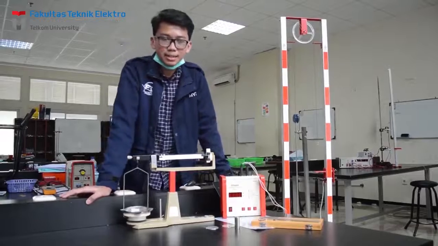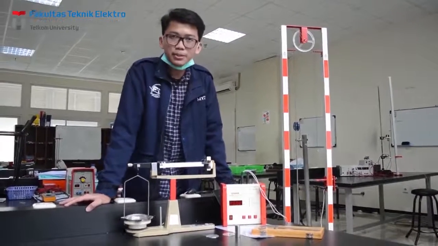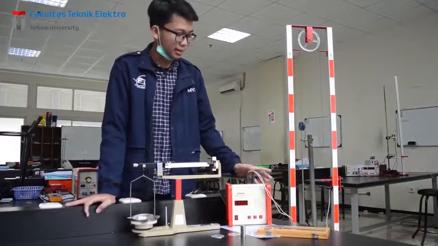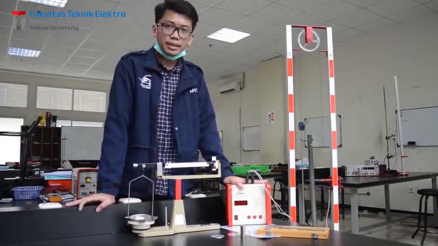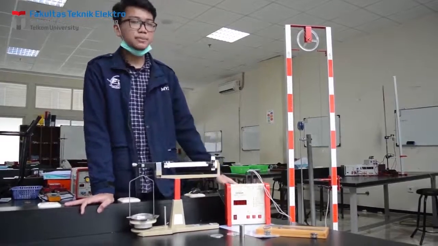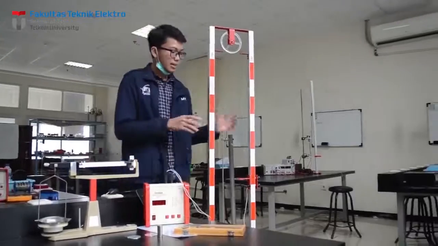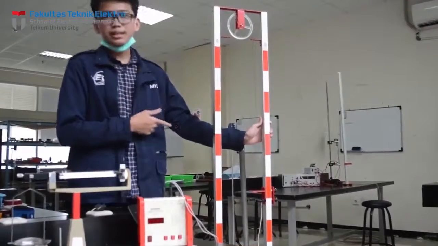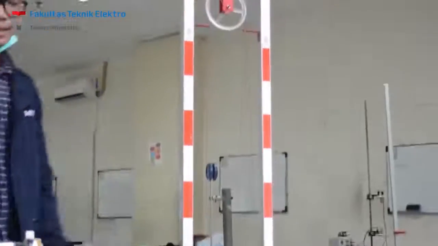Welcome to Physics Laboratory. Right now, we will learn uniformly accelerated linear motion and uniform linear motion. Before we begin, firstly, we will look at the tools that we use in this practicum. First is the Atwood machine, which we will use to observe uniformly accelerated linear motion and uniform linear motion.